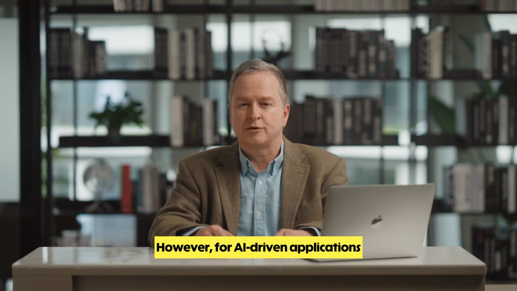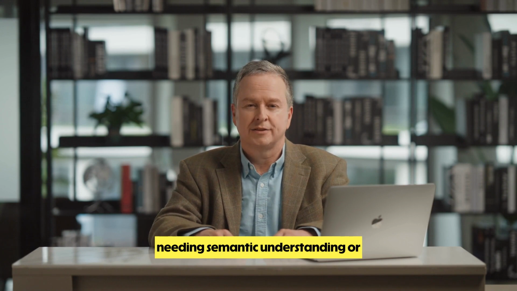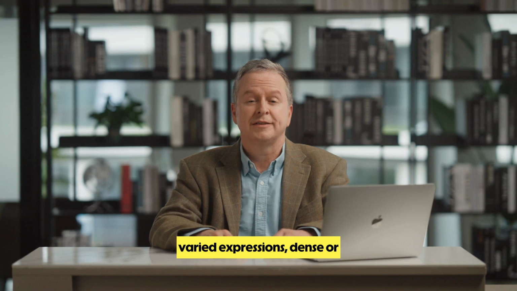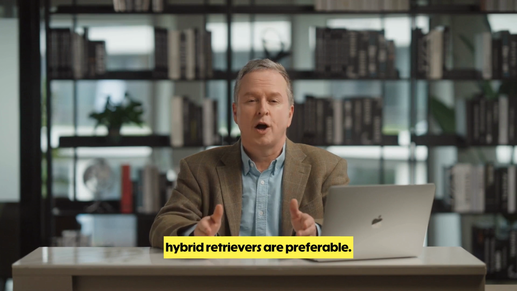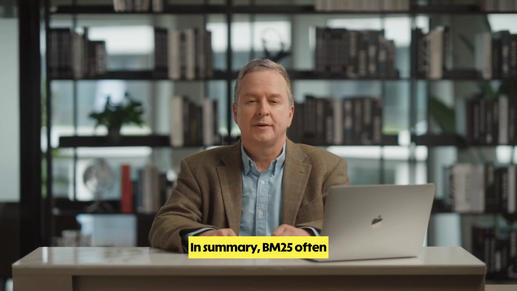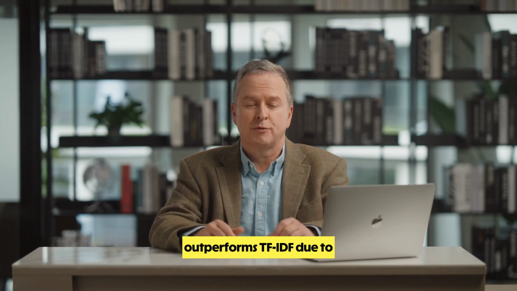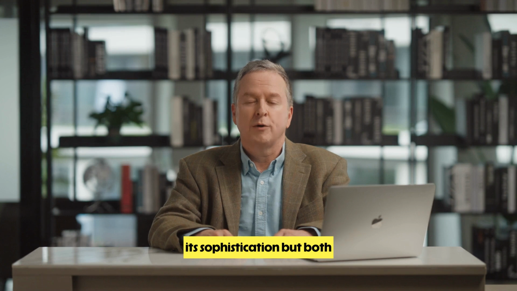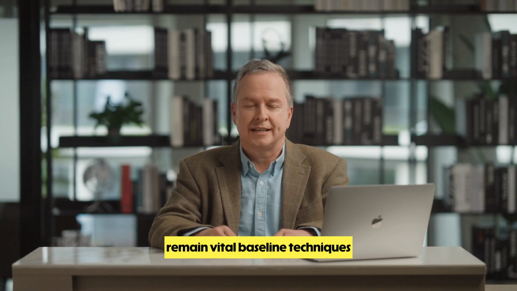However, for AI-driven applications needing semantic understanding or varied expressions, dense or hybrid retrievers are preferable. In summary, BM25 often outperforms TF-IDF due to its sophistication, but both remain vital baseline techniques for keyword-centric search problems.